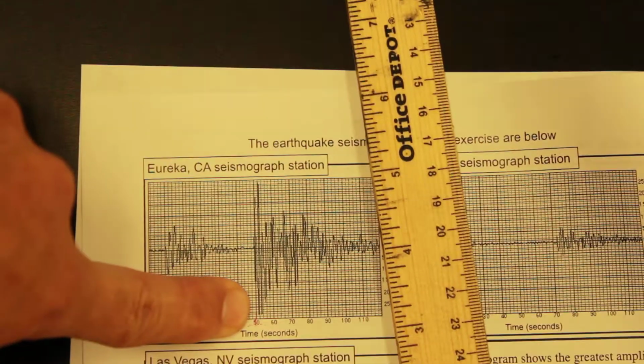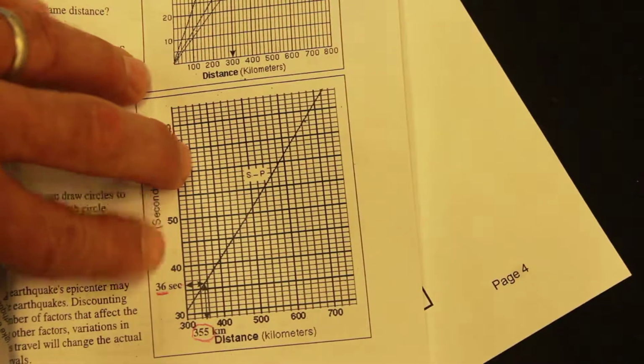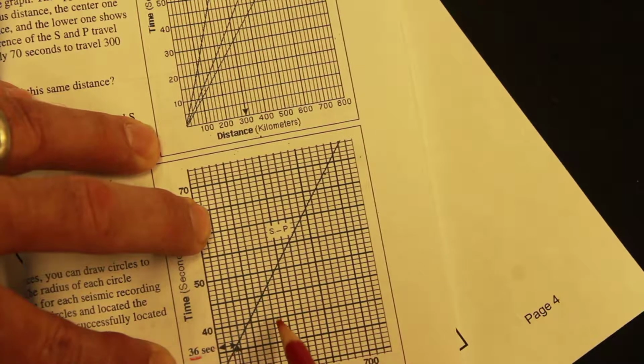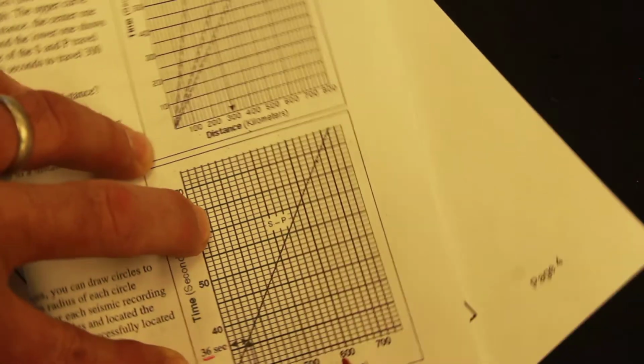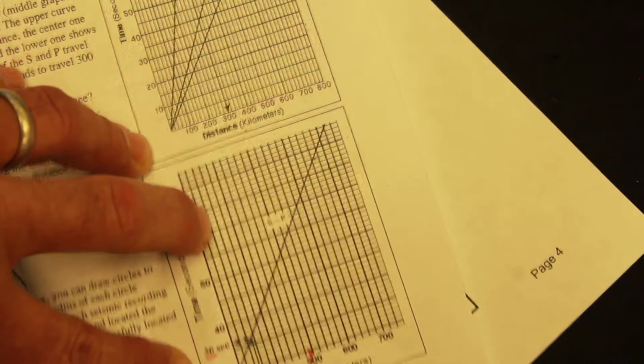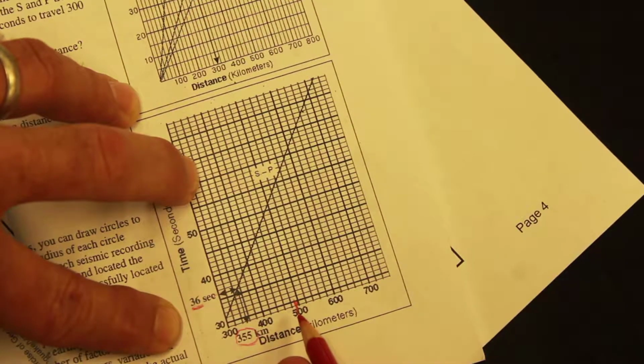Then I go back one page to the graph on the bottom. I go 50 seconds over to my SP curve, and I go down, and what I find is it's about 490 kilometers in distance. So I go back to Eureka, California, which is the first one.